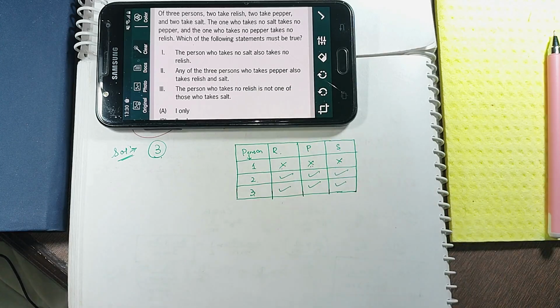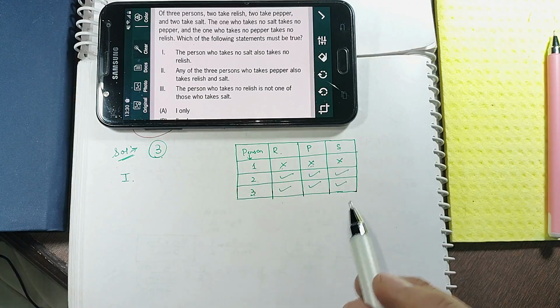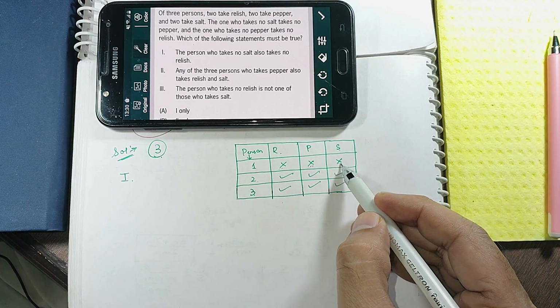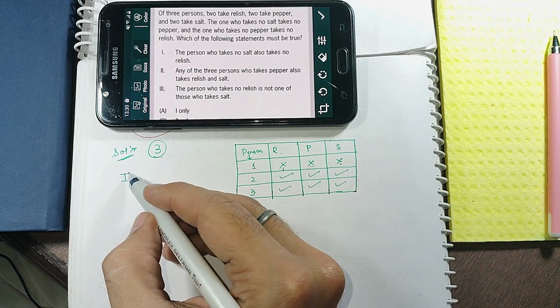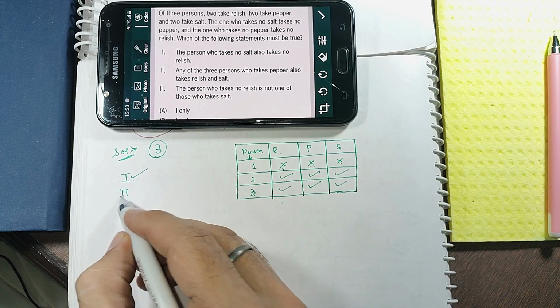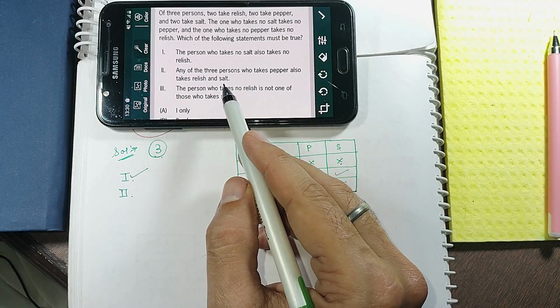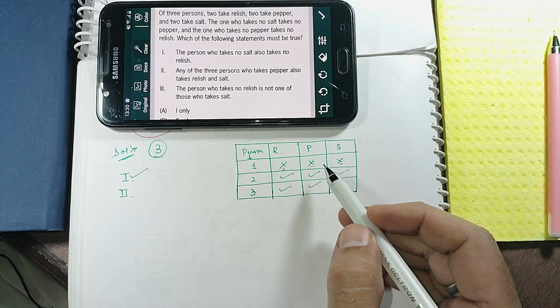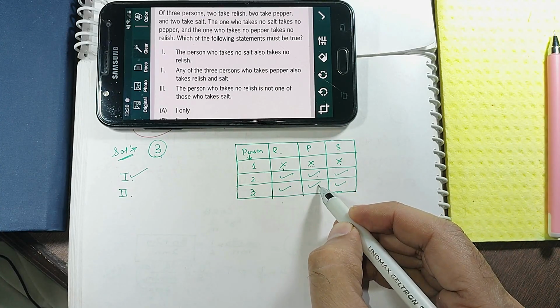Which of the following statements must be true? The first statement is the person who takes no salt also takes no relish. See, he's talking of person 1, who takes no salt, takes no relish. So the first statement is true. Now the second statement: any of the 3 persons who takes pepper also takes relish and salt. Any of the 3 persons we are having who take pepper are persons 2 and 3. They also take relish and salt.